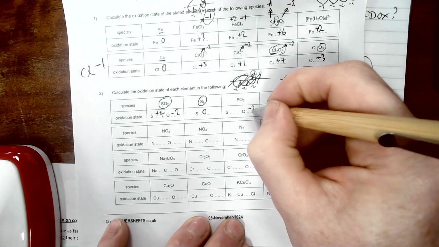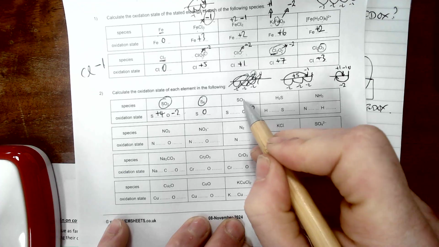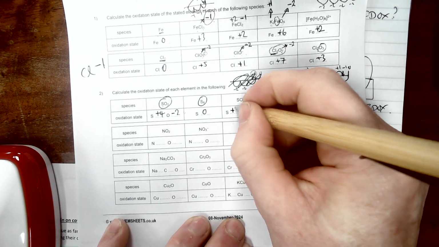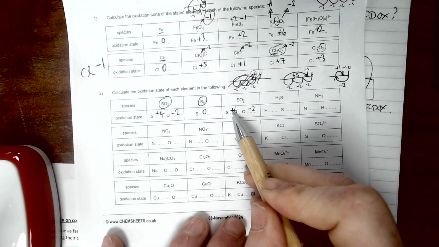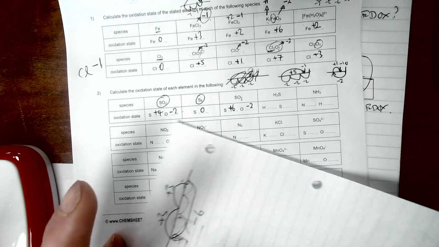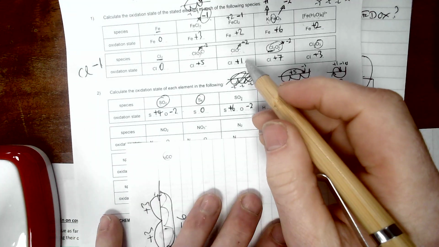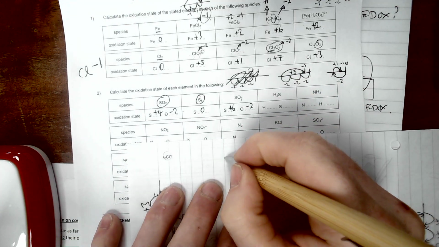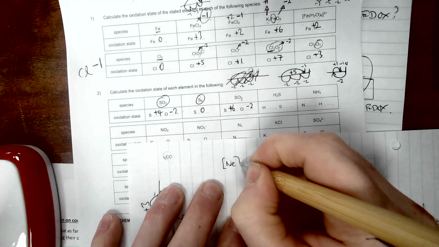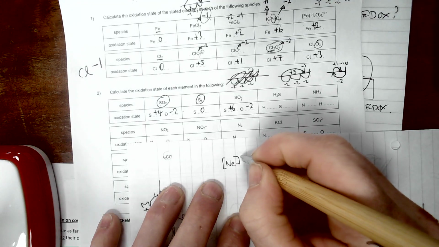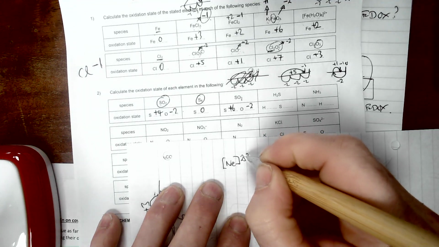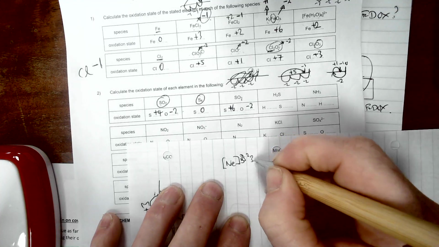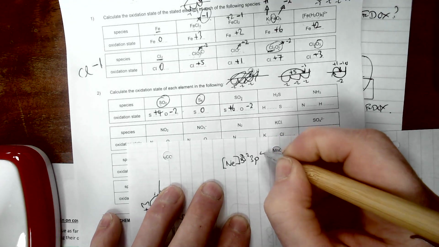SO3, well, we know that oxygen is -2, so that's -2, -4, -6. The sulfur must be +6. The sulfur in here has effectively lost 6 electrons. Let me just write the electron configuration of sulfur. Sulfur is neon core 3s2, 3p4.